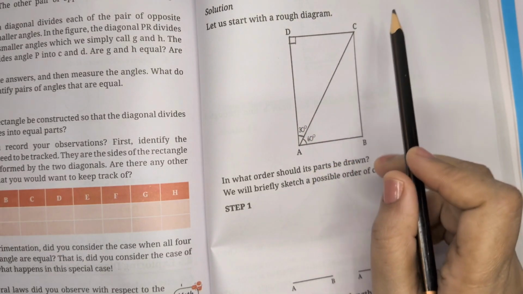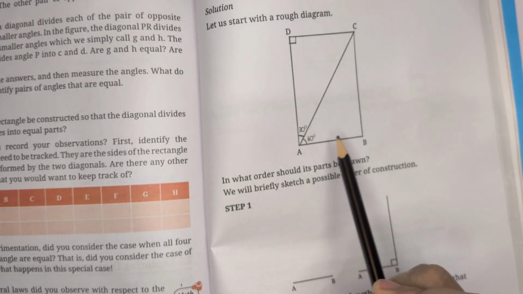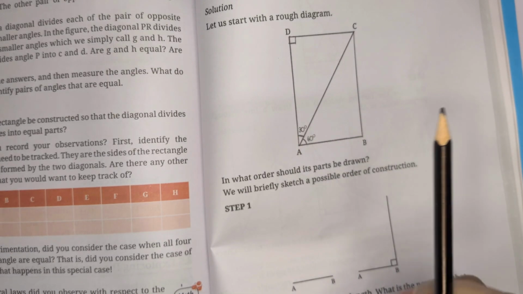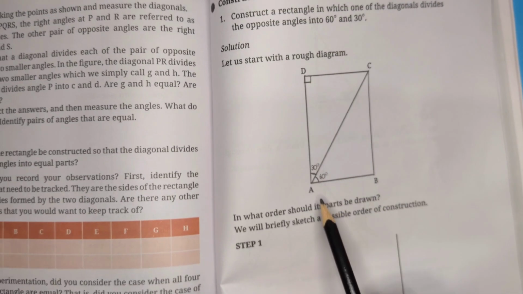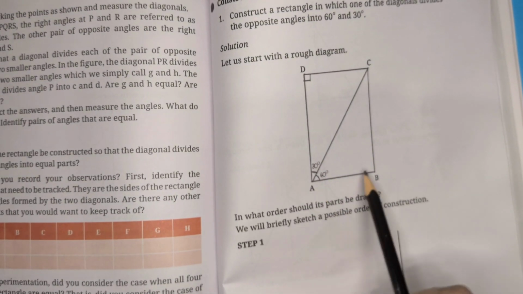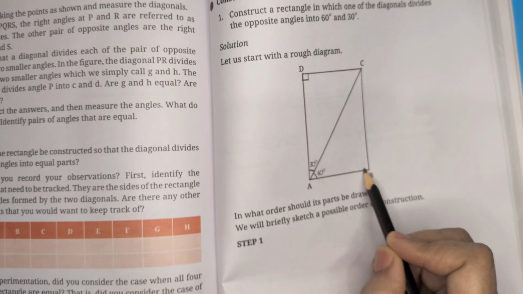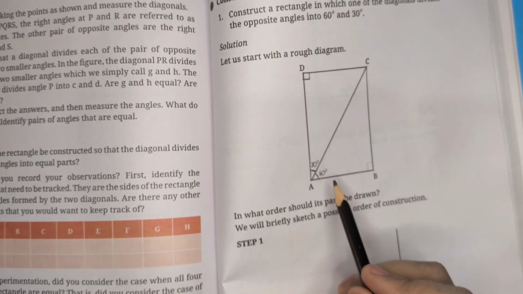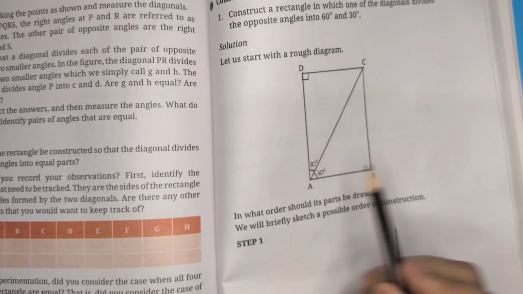To construct a rectangle in which one of the diagonals divides the opposite angles into 60 degree and 30 degree. For that, first draw a line segment, and by using the protractor, make this angle 90 degree. And this side with the 60 degree using the protractor.